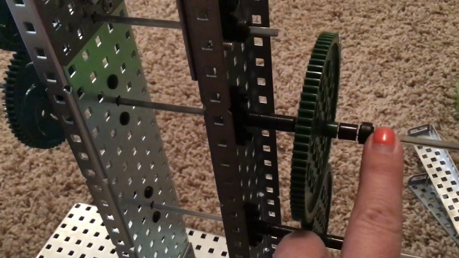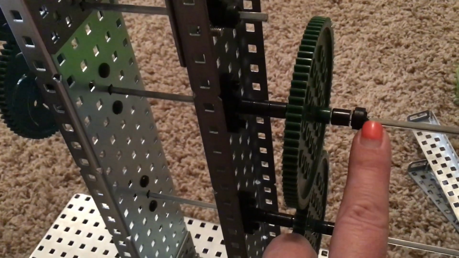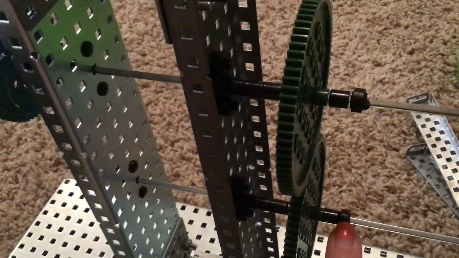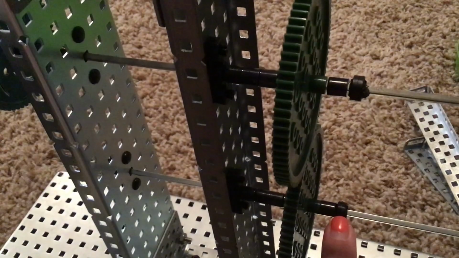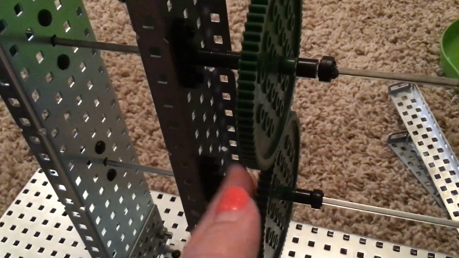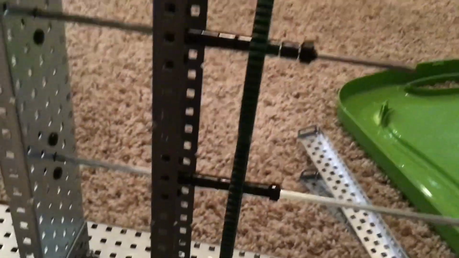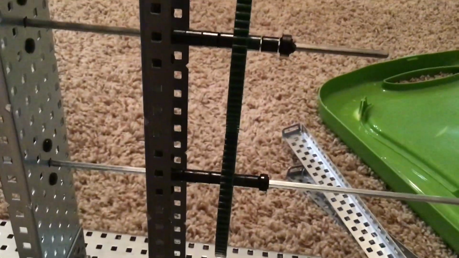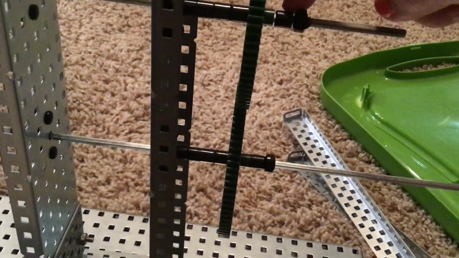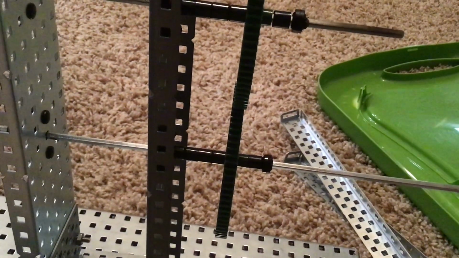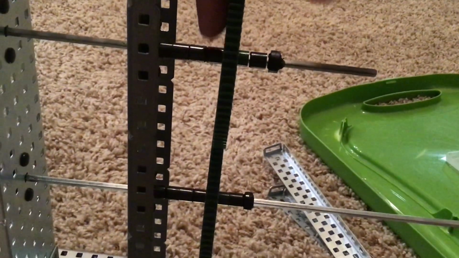I have the shaft collars. I used the rubber shaft collars today, and those are, again, holding everything in place. If not, I would be able to slide these gears all the way off. Another good habit to build is putting a spacer, at least one on each side of your gear.